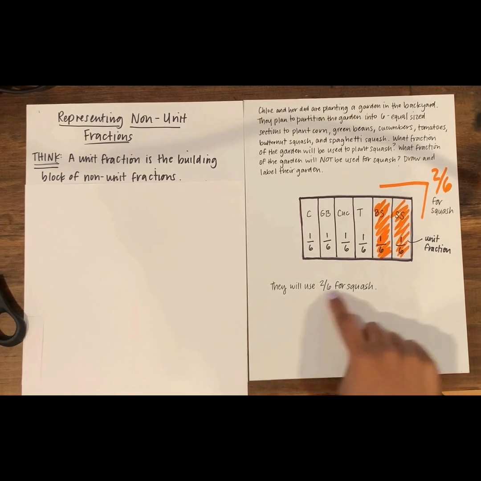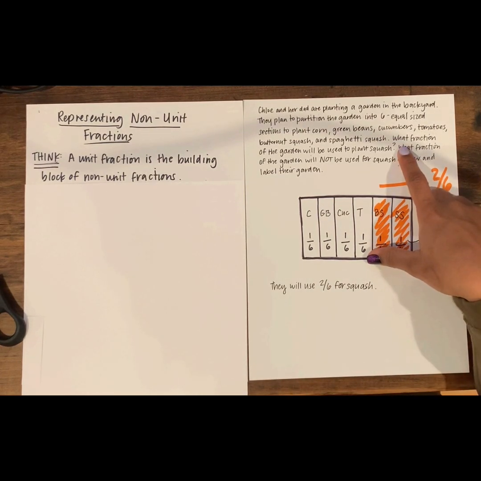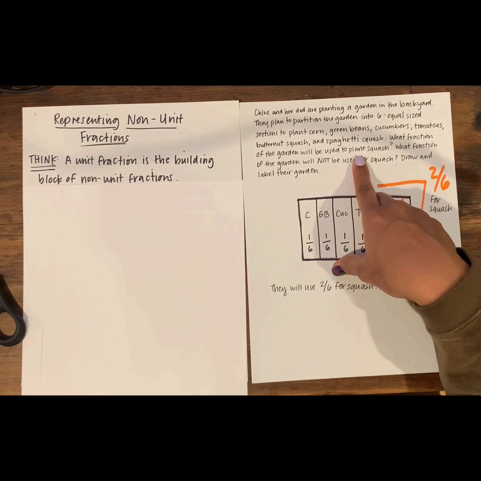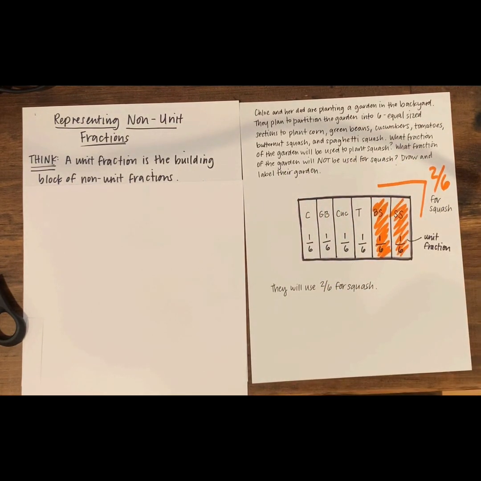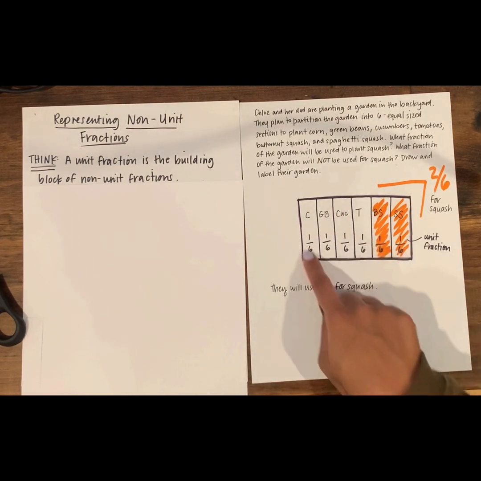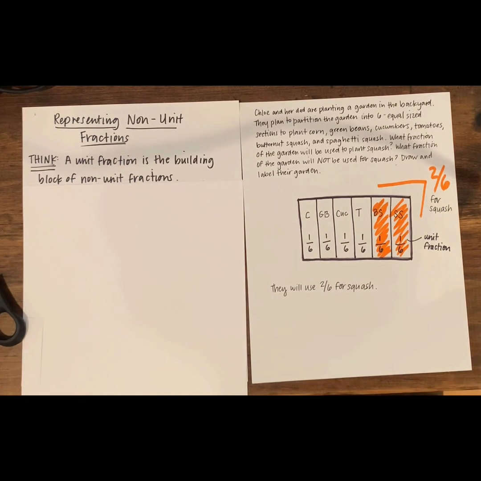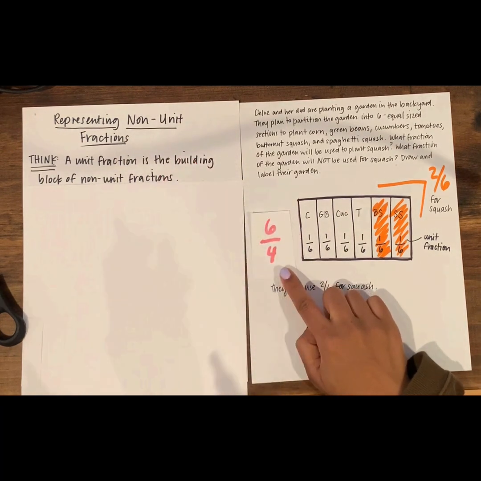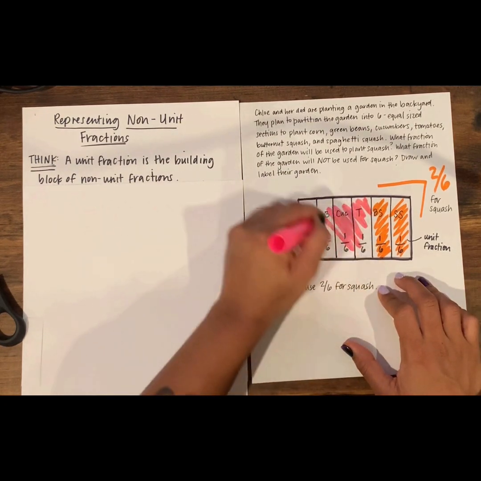Now that we've figured out how much they'll use for squash, have we answered the big question? Evaluate. I see lots of friends shaking their head no. That's right. If we go back to the big question, we need to figure out what fraction will be used to plant squash and what fraction of the garden will not be used for squash. I know that the rest of these pieces of the garden are not used for squash. I heard some of you describe the amount used not for squash as 6/4. Do you agree?